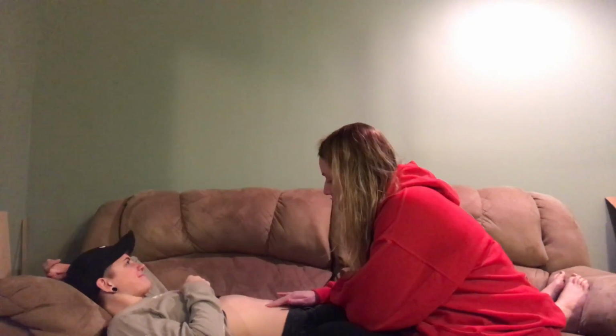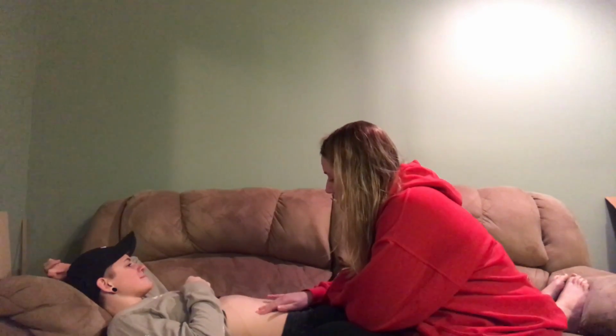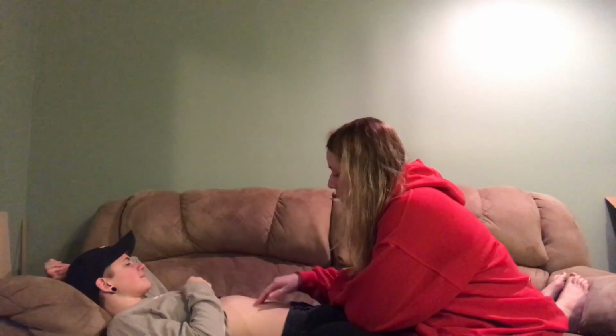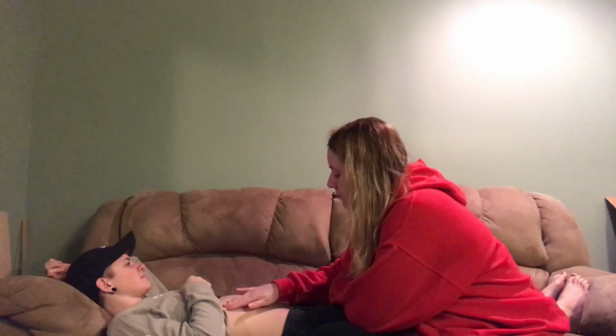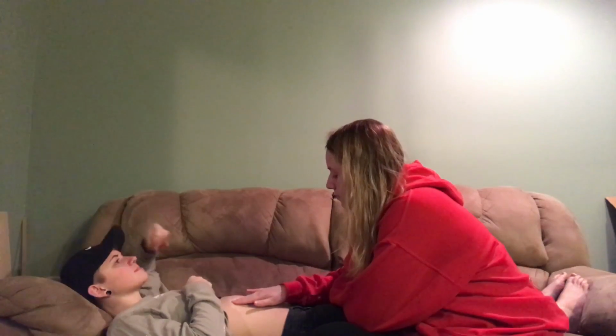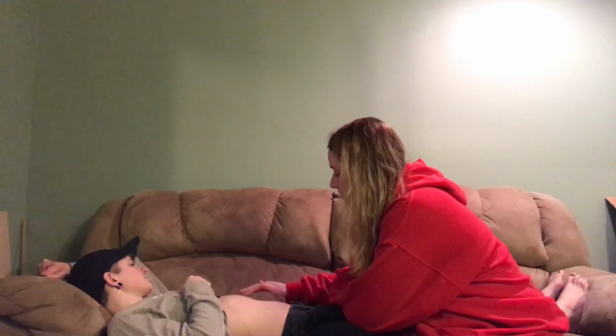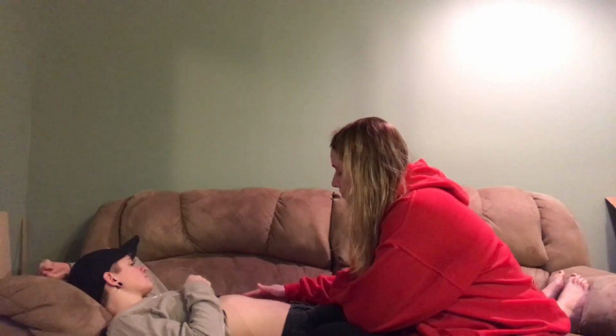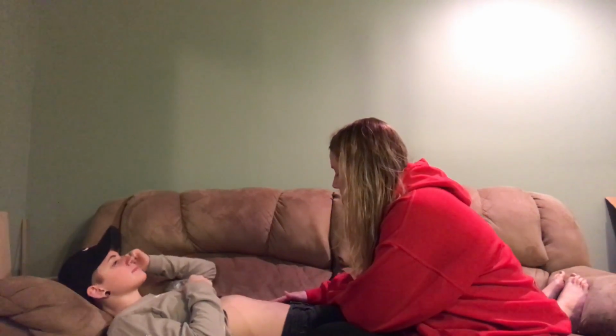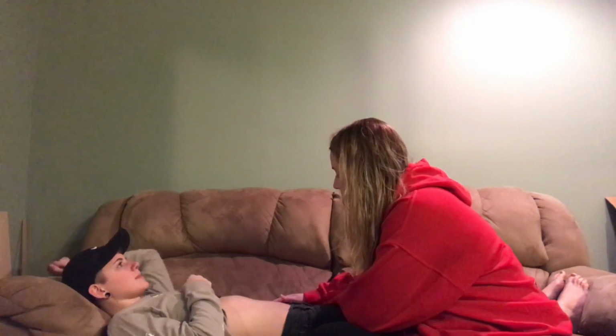So I'm going to start at the right lower, and I'm going to the right upper, and I'm going to the left upper, and then the left lower. Then I'm going to go back in and do deep palpation.